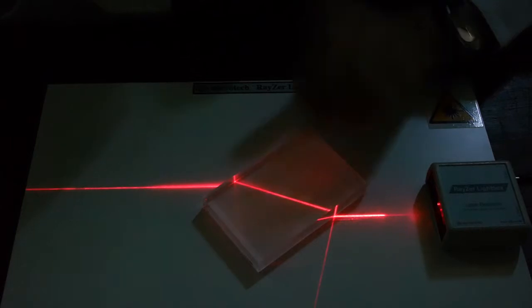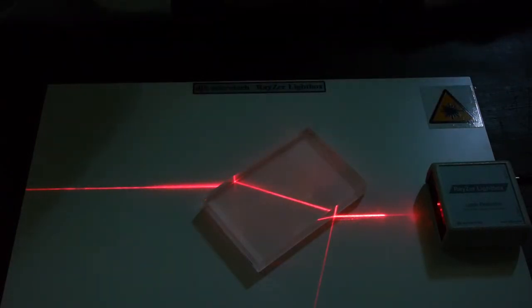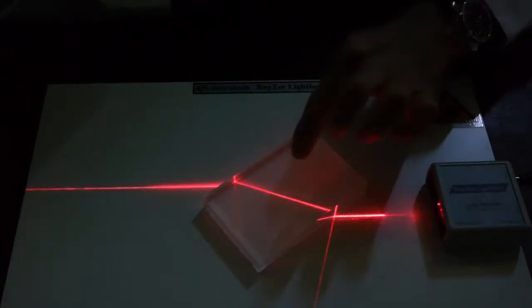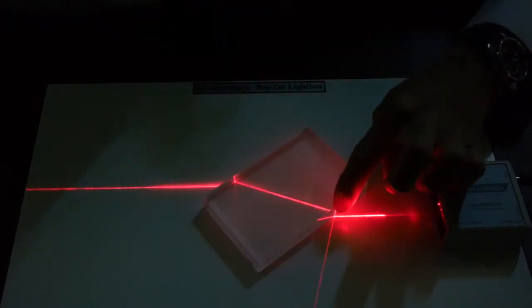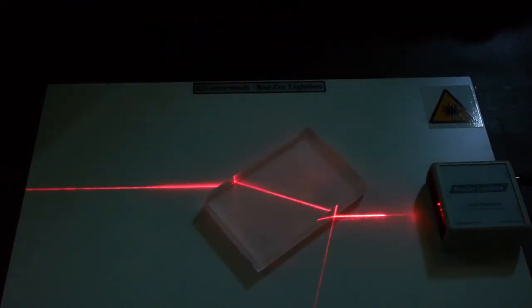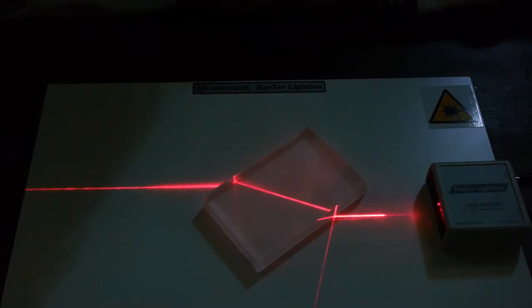And the glass is more dense, so it slows light down. So we've got fast in air, slow in glass, fast in air, and what you're seeing at this surface and this surface here is that change in speed, and that's where the light refracts.